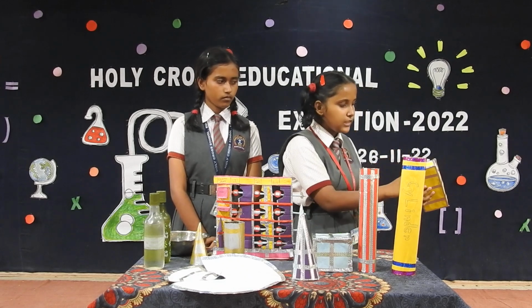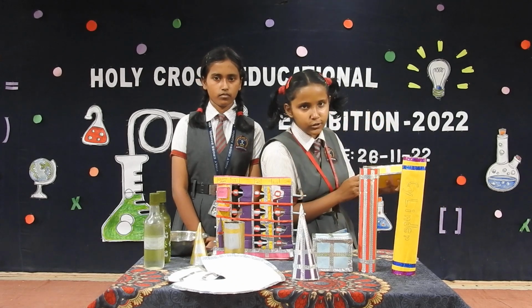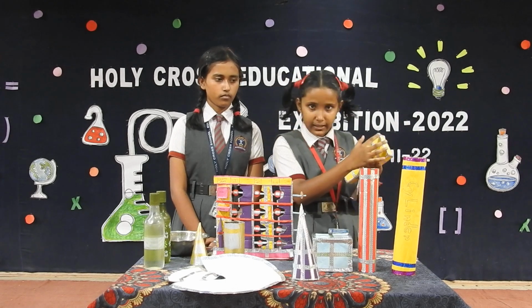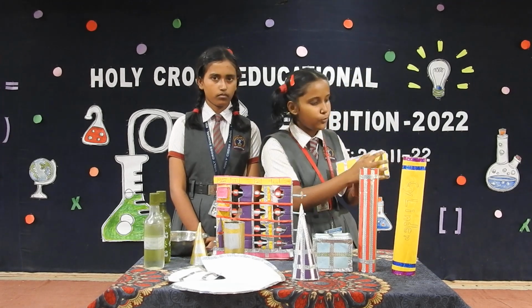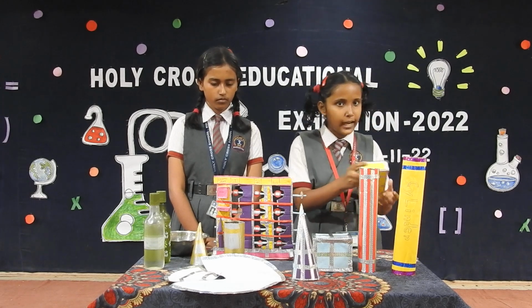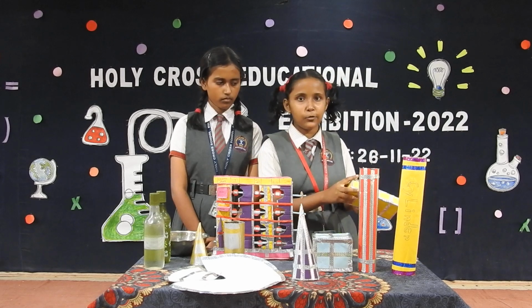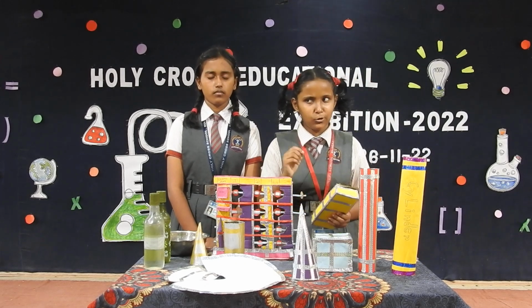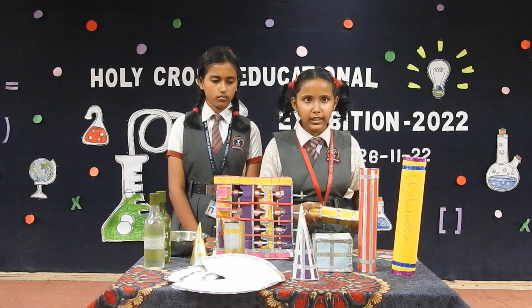This is equal to this, it is also breadth into height, and this also equal to this, that is length into height, and this also equal to this, that is length into breadth. So the total surface area is length into breadth plus length into breadth plus length into height plus length into height plus breadth into height plus breadth into height. That means it will be 2 into length into height plus 2 into breadth into height plus 2 into length into breadth. So it is the formula of total surface area.